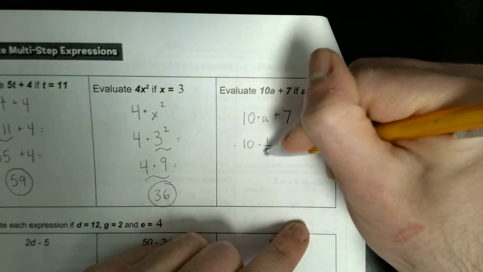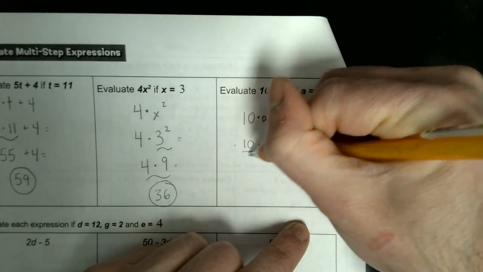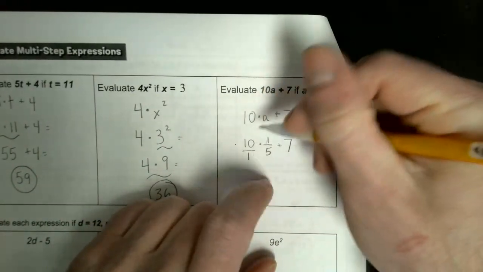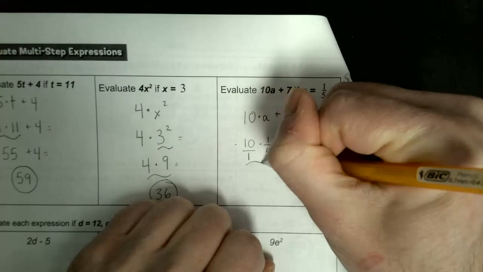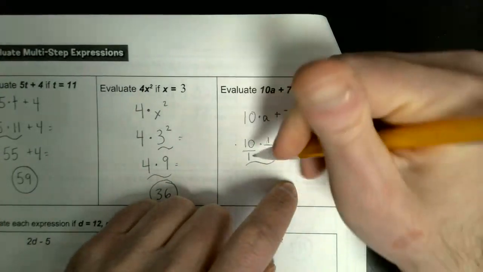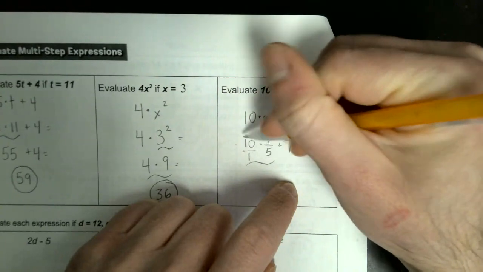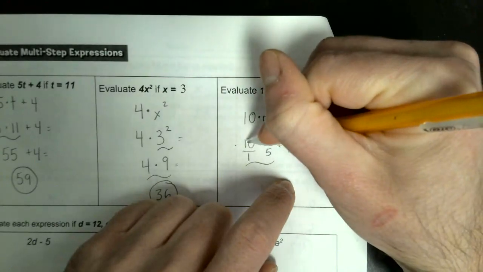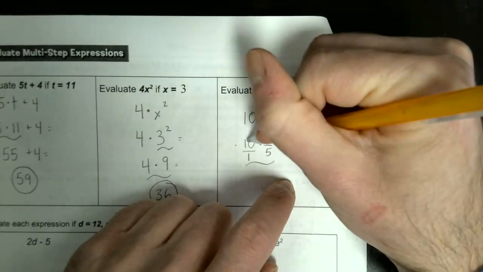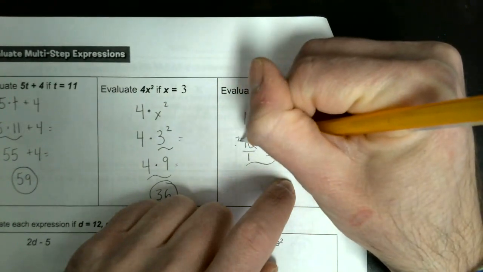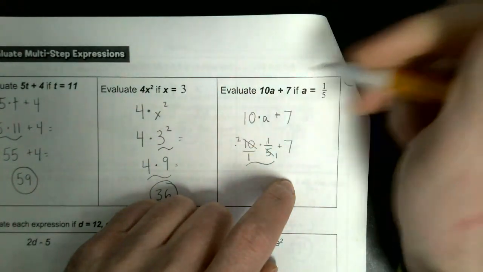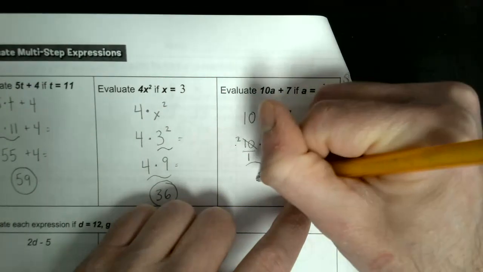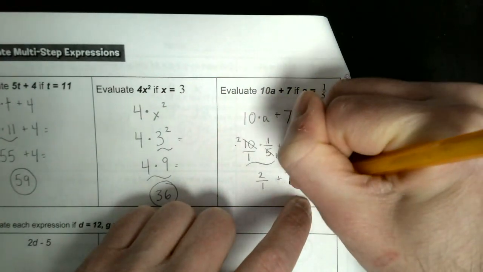Now when I multiply this fraction, I'm going to make 10 a fraction as well, because you can multiply a whole number by a fraction, but it's a lot easier to look at when you have 2 fractions like that. So I'm going to multiply first. But here's the thing. If you look diagonally, when you multiply fractions, you can simplify if you can. You can't always simplify, but we're going to check for simplifying. 10 and 5, we can divide them both by 5. 10 divided by 5 is 2. 5 divided by 5 is 1. And then we'll multiply. 2 times 1 is 2. 1 times 1 is 1, plus 7.